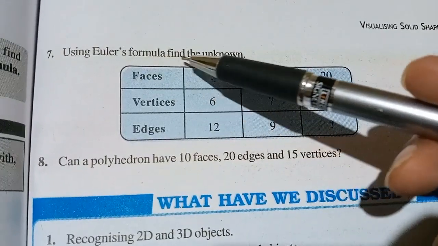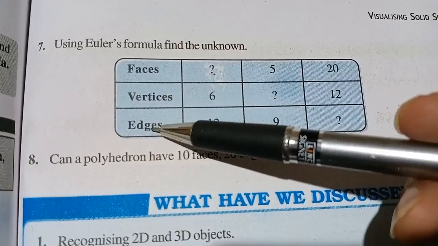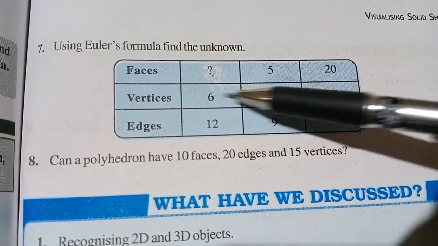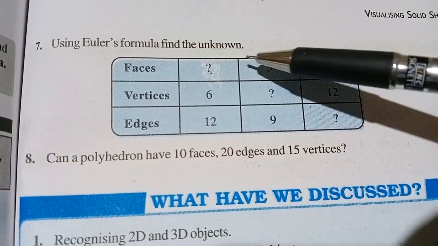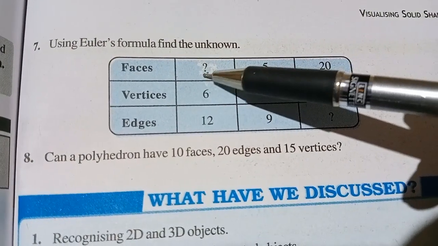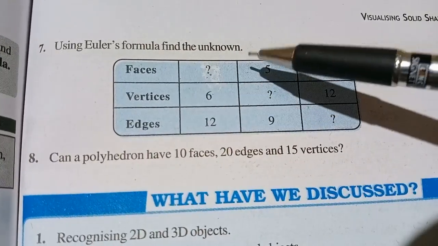Now let us do question number 7. Using Euler's formula, find the unknown. So here you can see this table is made. Face, vertex and edges are given. So these are face, these are vertex, and these are edges. So you have to find the unknown quantity. Here face you have to find, here vertex you have to find, here edge you have to find. So how can you find it? By using the Euler's formula.